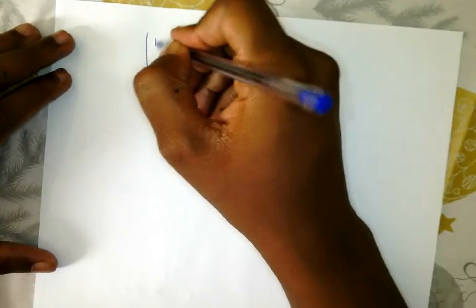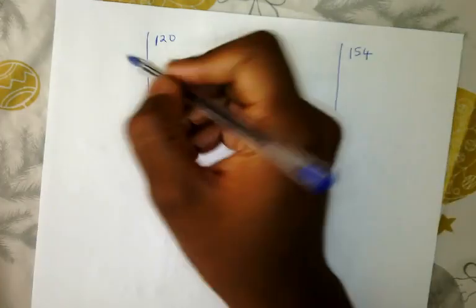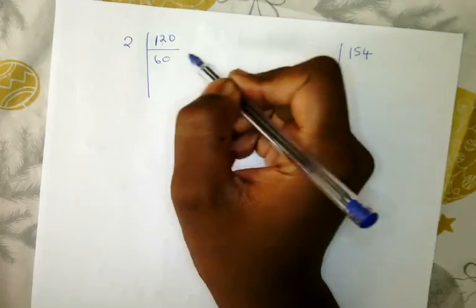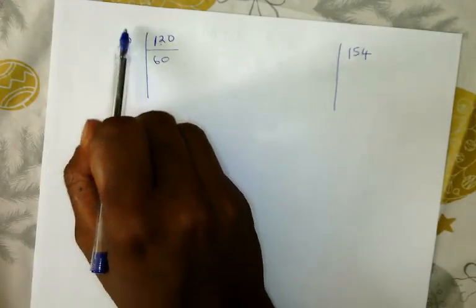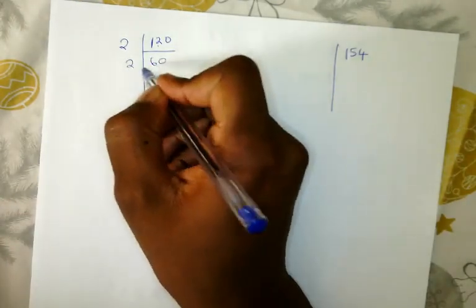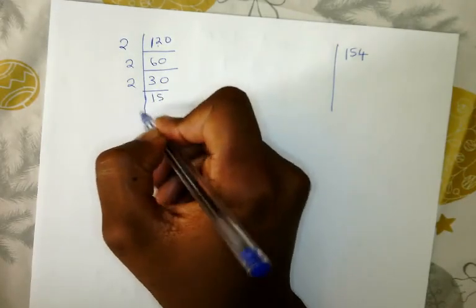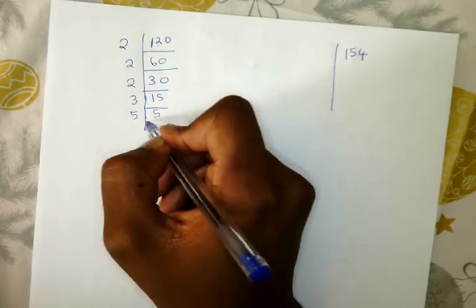120 and 154. So I'm going to write the prime factors of 120. You can use a ladder method or a tree method, whichever method you're comfortable with. 2 goes into 120 60 times. Remember, I can't put a 4 there, I can't put a 10 there because I divide by prime numbers. So 2 goes into 60 30 times, 2 goes into 30 15 times, and then 3 goes into 15 5 times, and then 5 goes into 5 once.